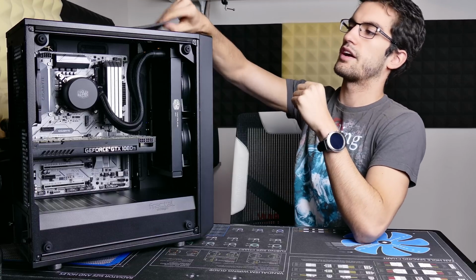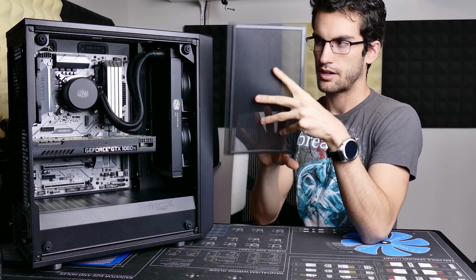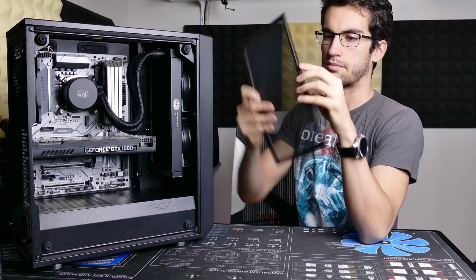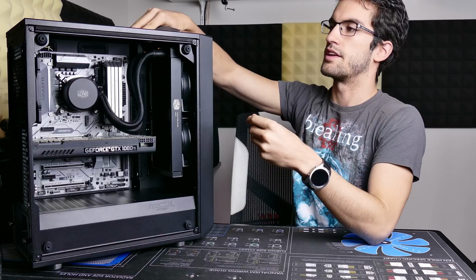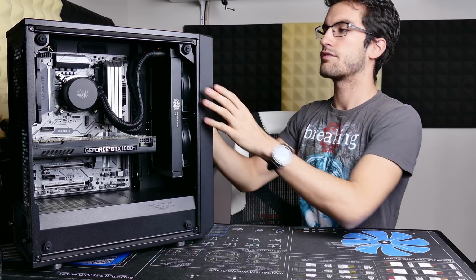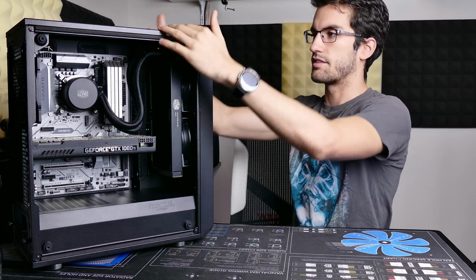At the very top, you'll find a single mesh magnetic dust filter. Now, this is the only thing included up top. You do not get the Modu vents. This actually was packaged separately with the Define C when it shipped, but here you only get the mesh dust filter. I guess that's good though if you're looking for maximizing airflow. This is really all you need.